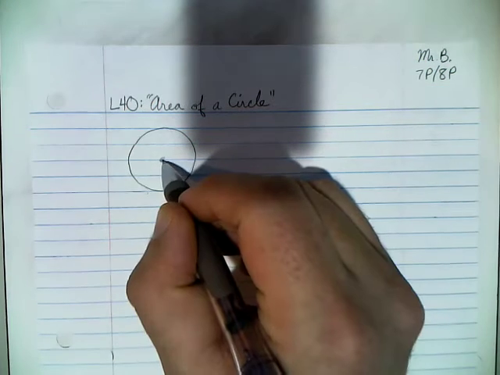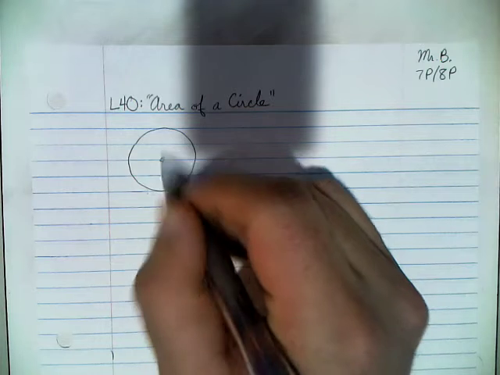This video is over lesson 40, area of a circle, and it's for my pre-algebra classes. In our previous lesson, we learned about the circumference of a circle. So now we're taking a look at the area of a circle. So if you would, on your papers draw this circle, and let's make it 4 spaces big, that's going to make things easier for us.